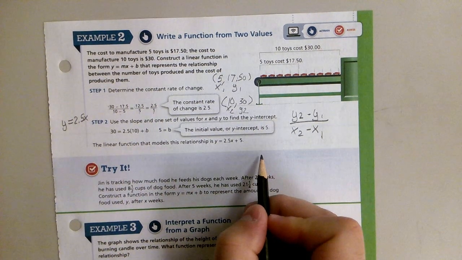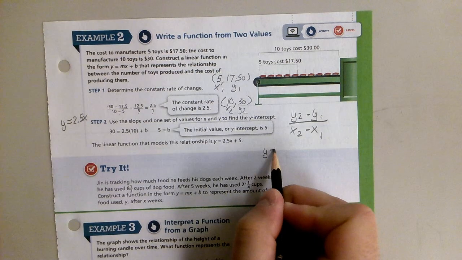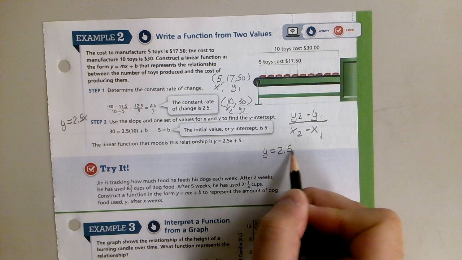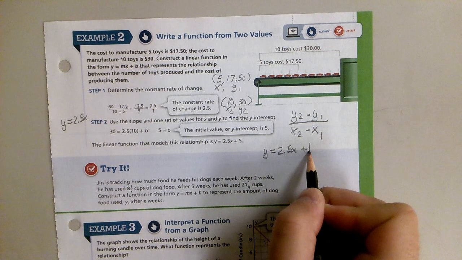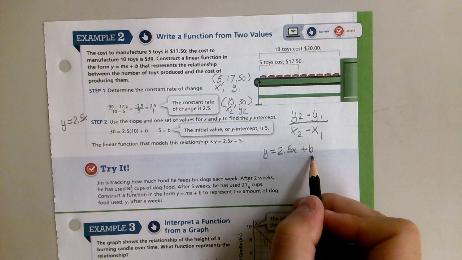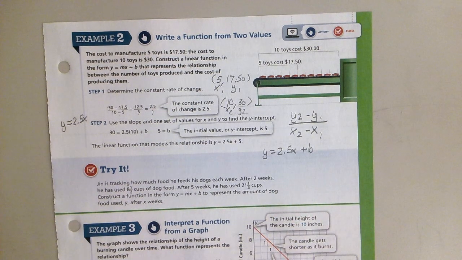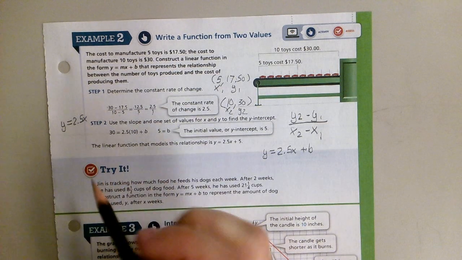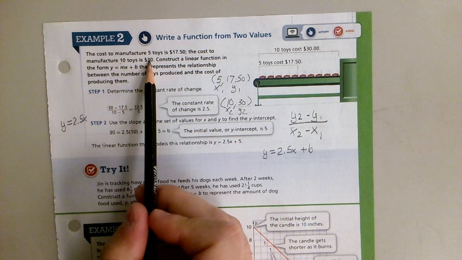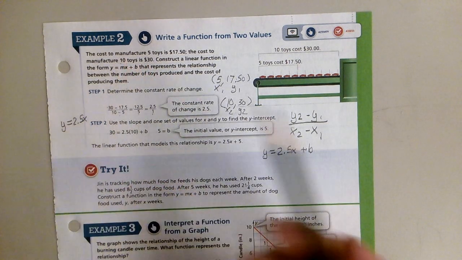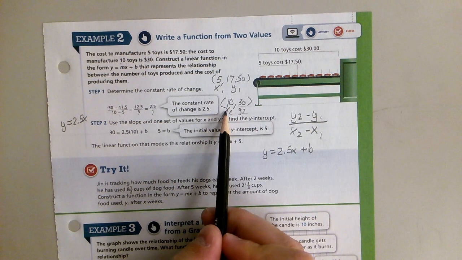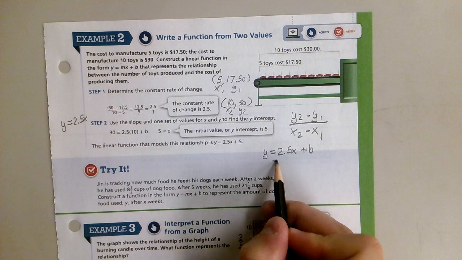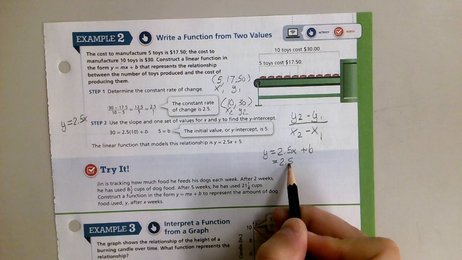I'm going to show it over here. They're saying y equals 2.5x plus b, right? We don't know the y-intercept yet, but we can figure it out. I'm going to use the 10 and the 30 because they're whole numbers, okay? Remember how I said 10 was an x value? Well, that means I can put it in here for x.